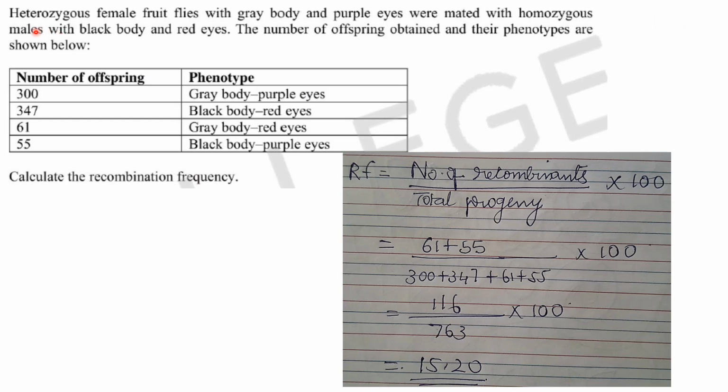Then next one. Heterozygous female fruit flies with grey body and purple eyes were mated with homozygous males with black body and red eyes. The number of offspring obtained and their phenotypes are shown below. Calculate the recombinant frequency. So these are the number of offspring, and these are the phenotypes.